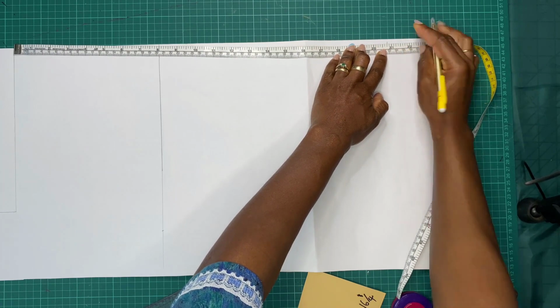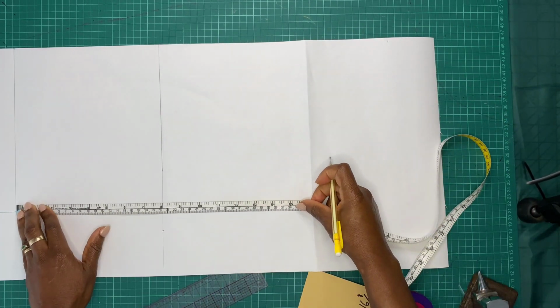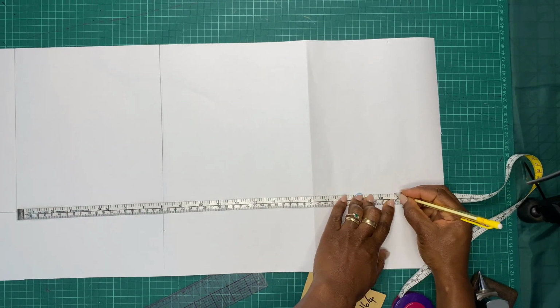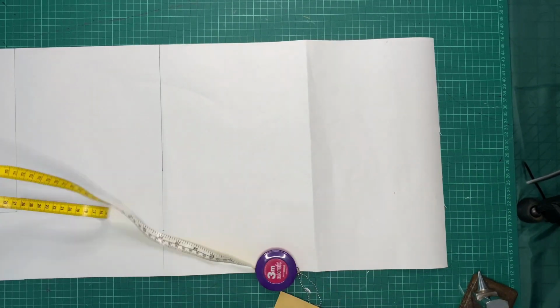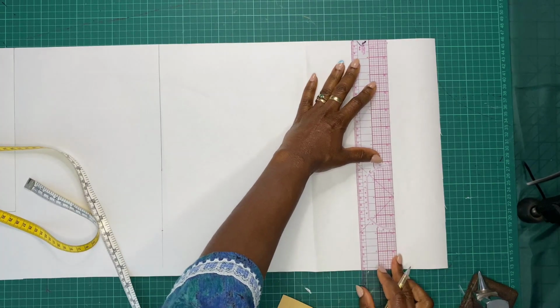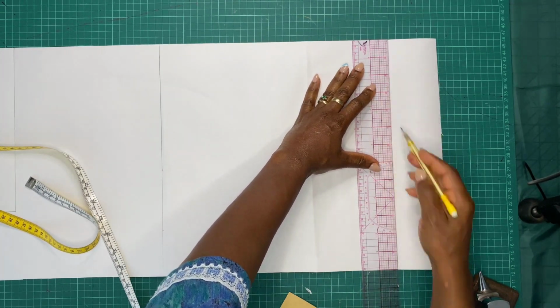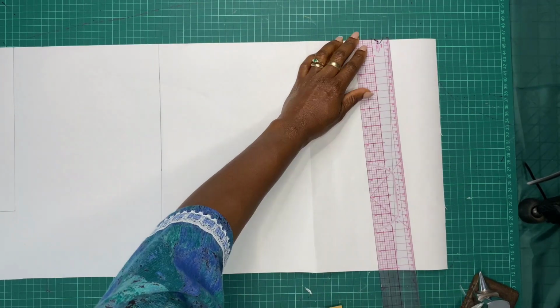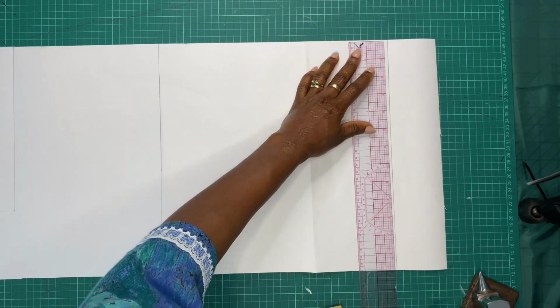So I mark 20.75 inches here and I'll mark that across. Next I will square out from the center back line like this. So this is now our hemline.